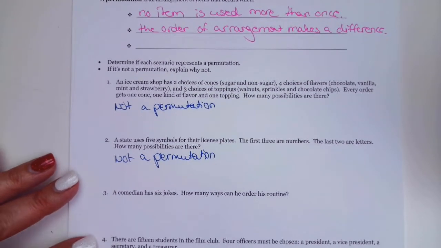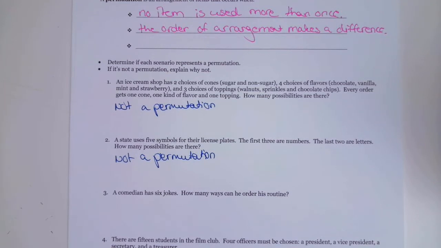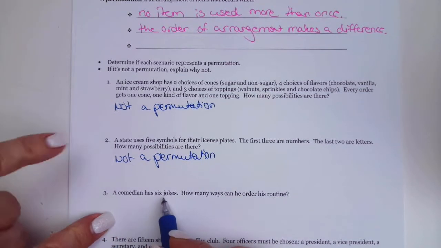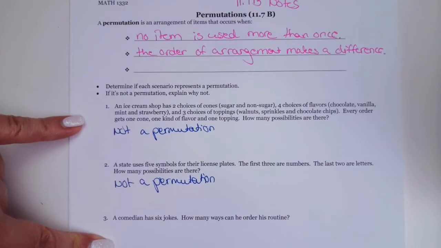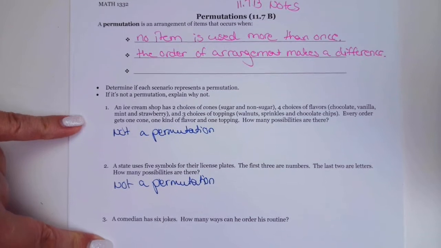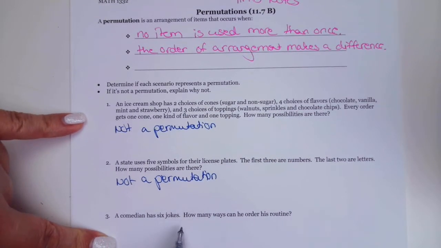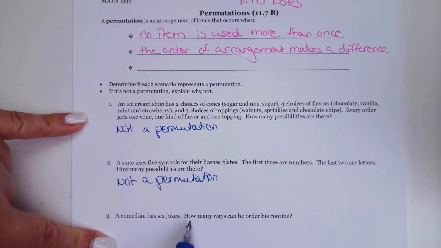Okay, number 3. A comedian has 6 jokes. How many ways can he order his routine? So we have 6 jokes. And when the comedian orders his routine, if you think about it, he takes 1 joke and then that 1 joke is used. Then he takes the next one and then that is used, and so on.